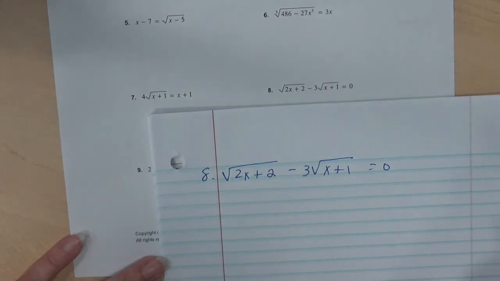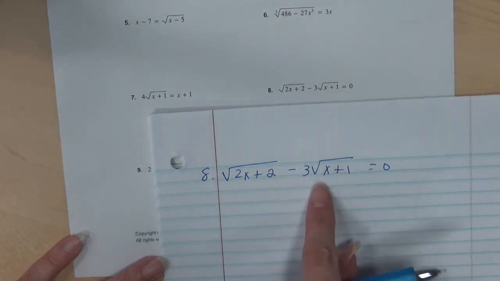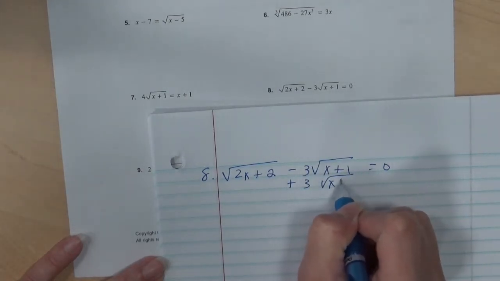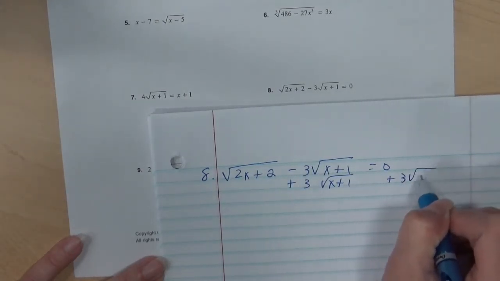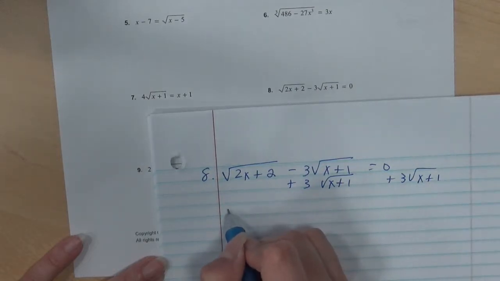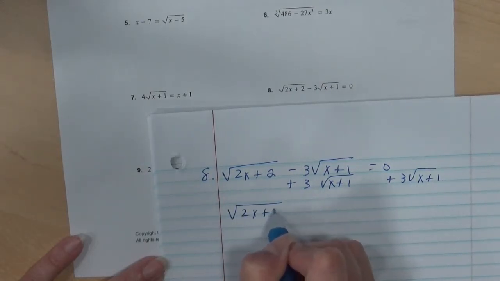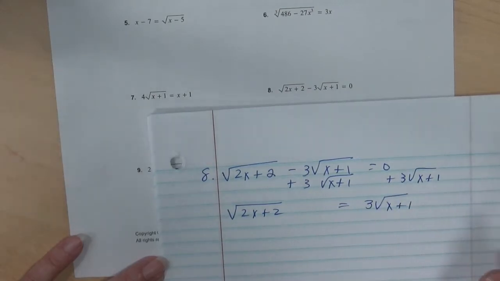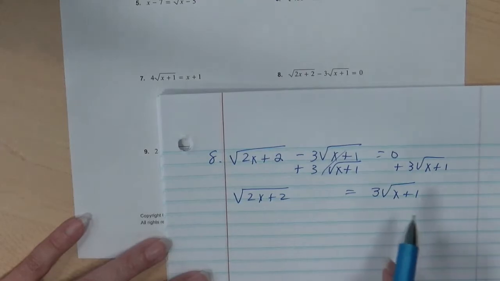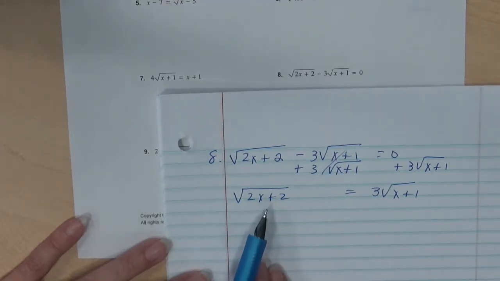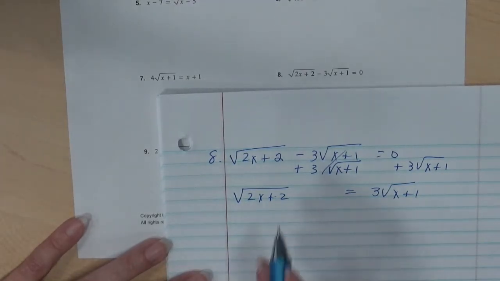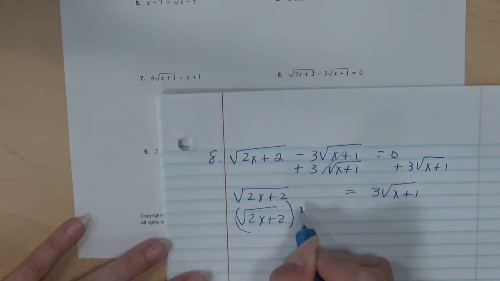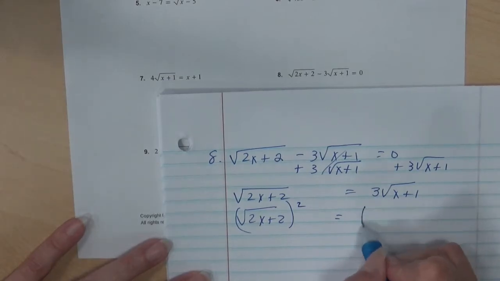So I need to isolate a radical. I can do that if I add 3 square root of x plus 1 to both sides. So that gives me the square root of 2x plus 2 equals 3 times the square root of x plus 1. And then to undo this radical, I want to square both sides. So if I square that, square my square root, and then do the same on the right.